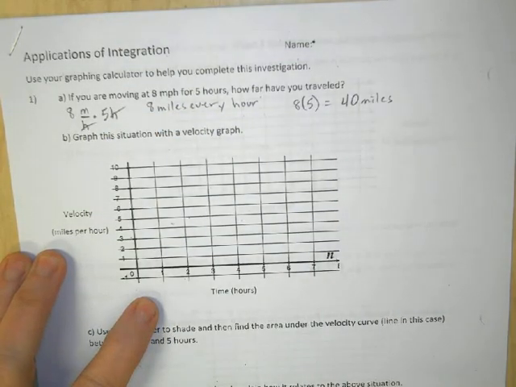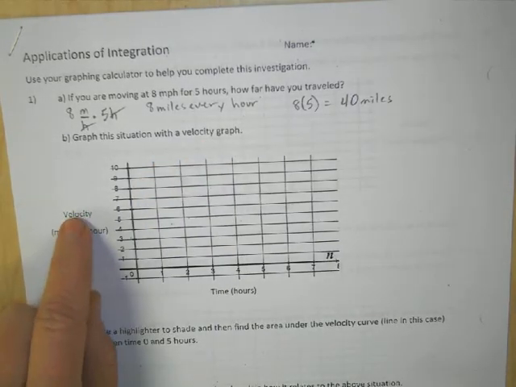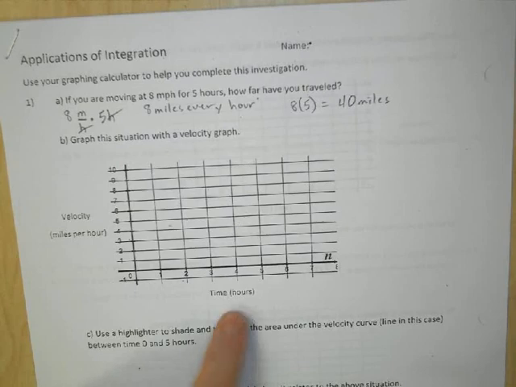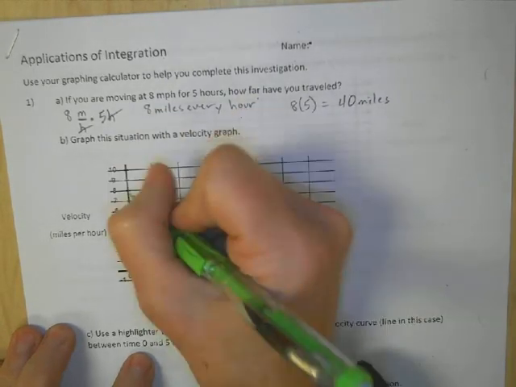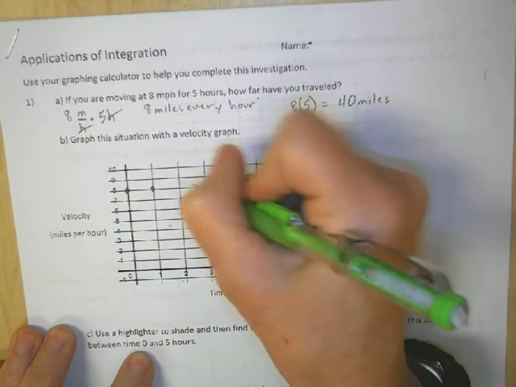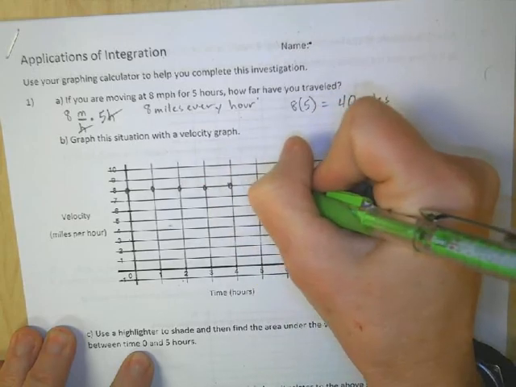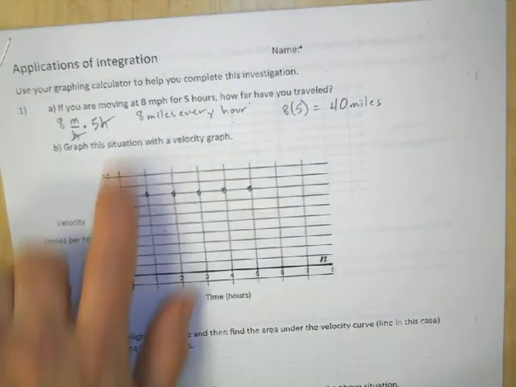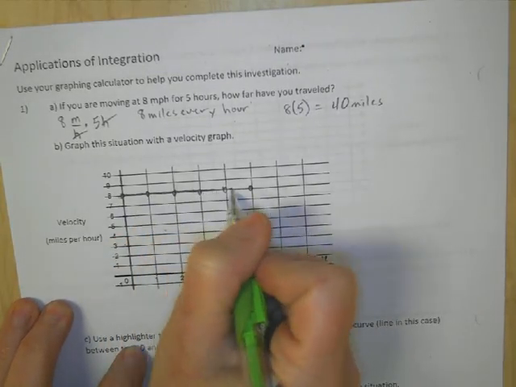All right. Graph this situation with a velocity graph. I want the velocity on my y-axis and the time down here. So I'm going 8 miles per hour. When I first start moving, I'm going 8 miles per hour. An hour later, I'm still going 8 miles per hour. An hour later, still 8 miles per hour. I'm going 8 miles per hour the whole time. So there it is. I'm going 8 miles per hour for 5 hours. So I have a constant velocity.